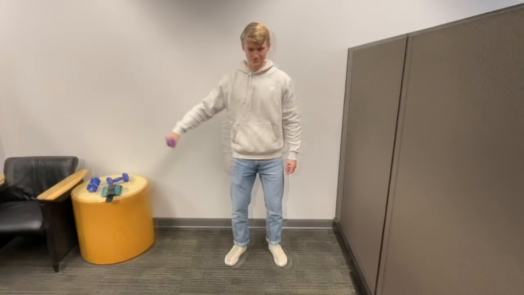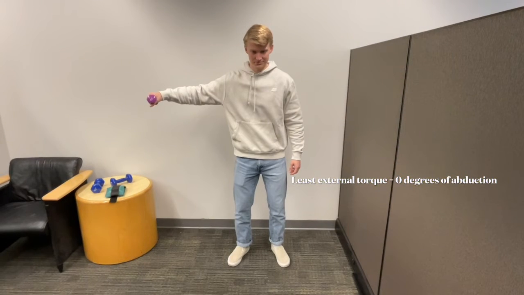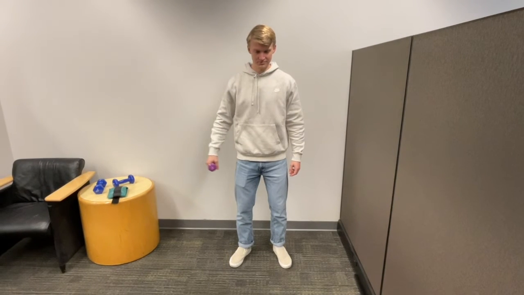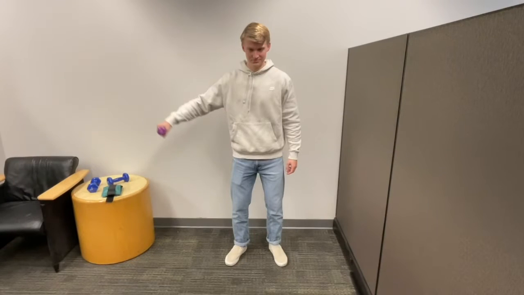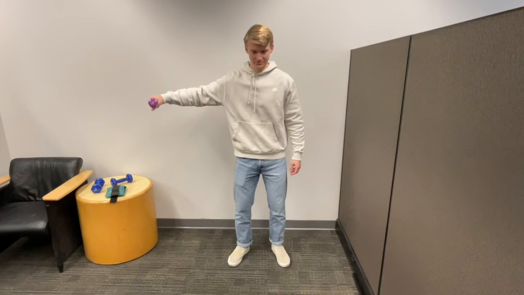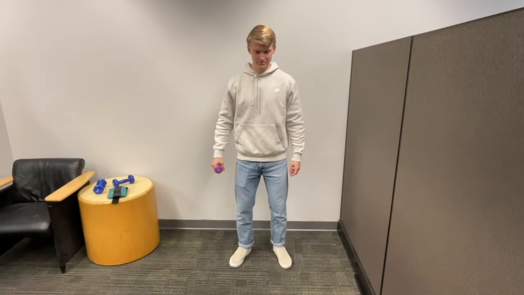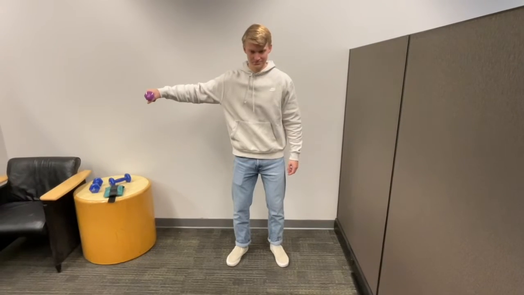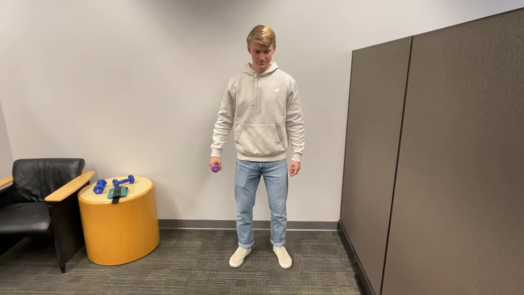The external torque during this movement is lowest at the starting position, as the weight is at the side and at 0 degrees of abduction. External torque is increased as the arm is abducted and the moment arm is extended. When the arm is abducted to 90 degrees during the lateral raise, the external torque is the largest.